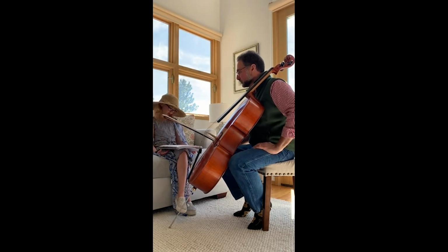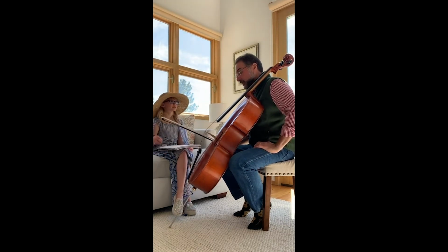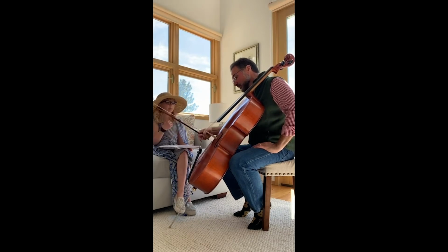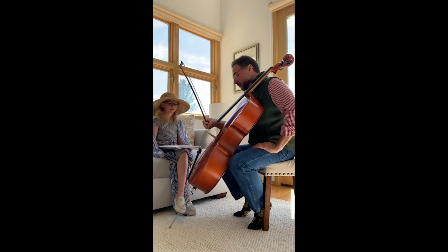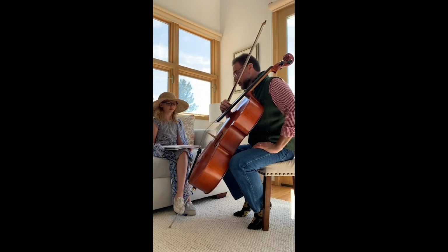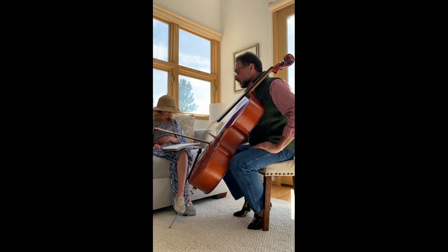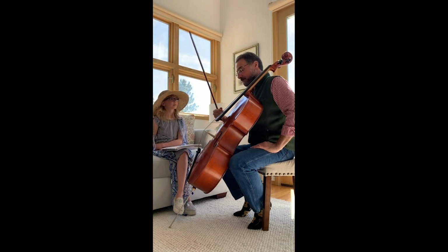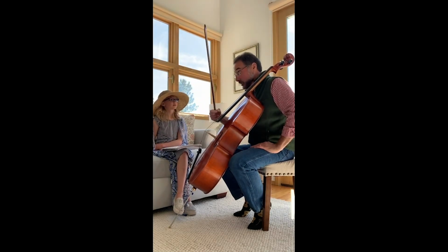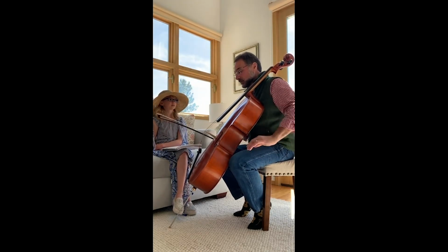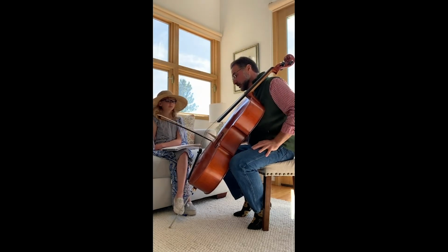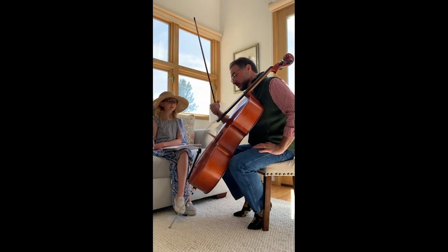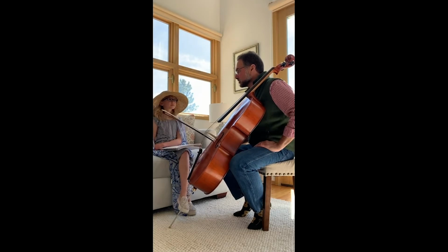How long do cello strings last? They can last quite a long time. Depending on how you play the cello, of course, but these strings can probably last many months if you're playing it every single day. Sometimes they snap and they just break, just like anything that's pulled very tight can break. But I'd probably get 5-6 months out of these cello strings.